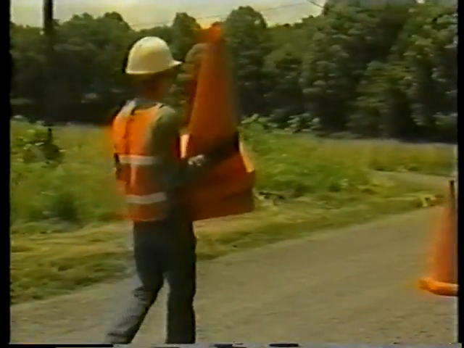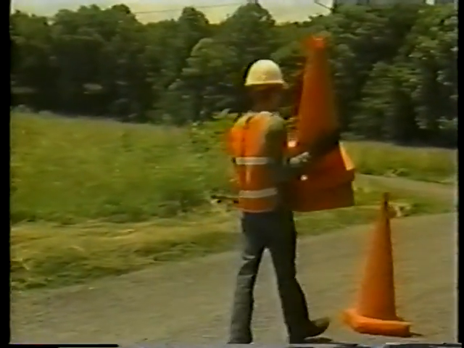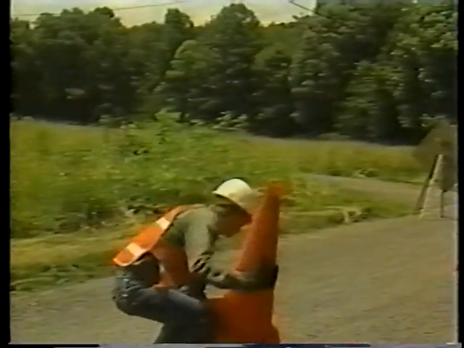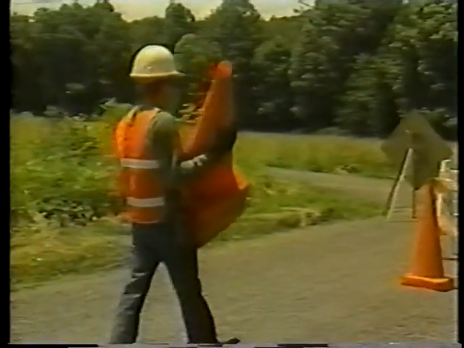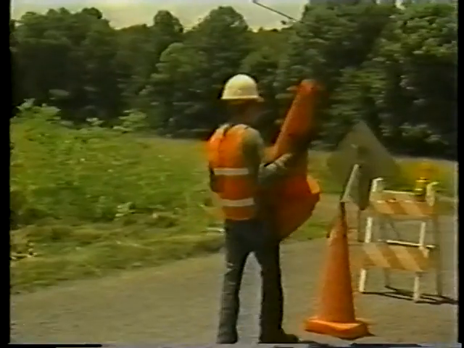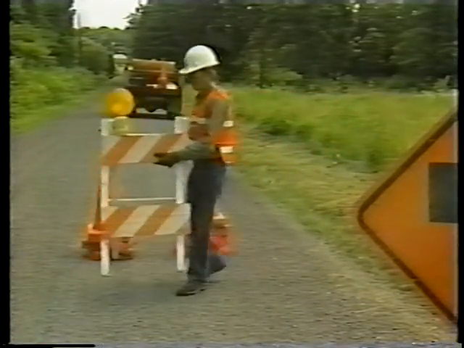Step 8. Remove the traffic control devices. Pick them up in the reverse order of their placement. This completes the operation. Remember, there are 8 steps.